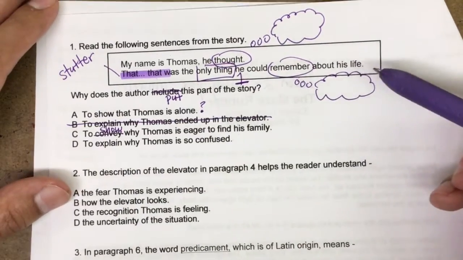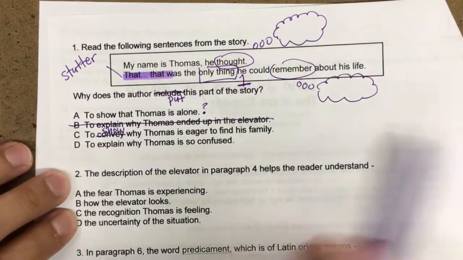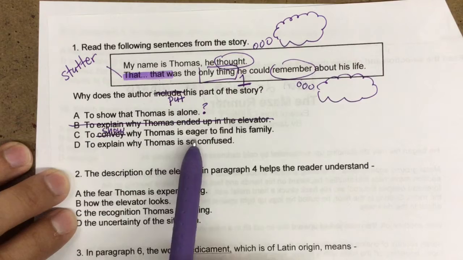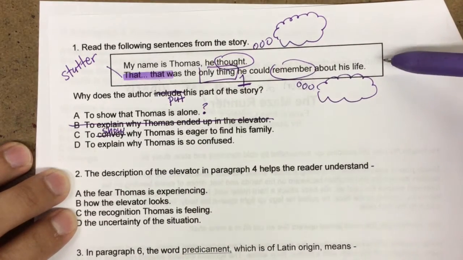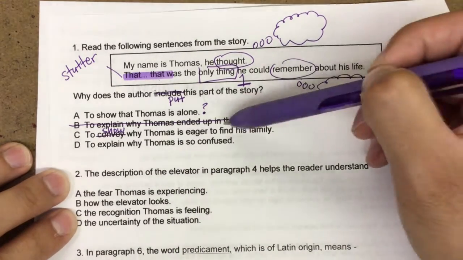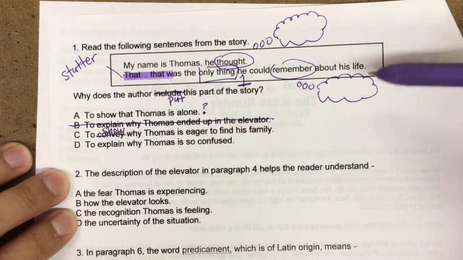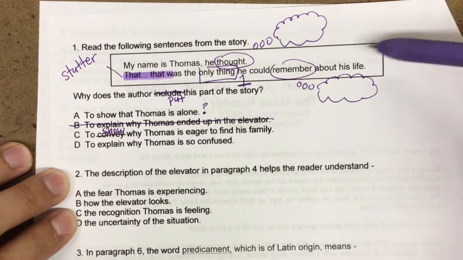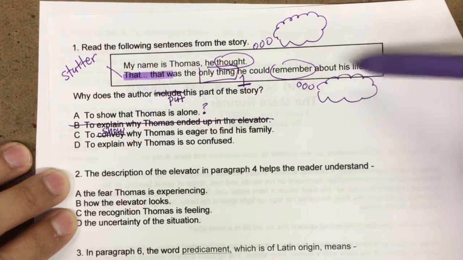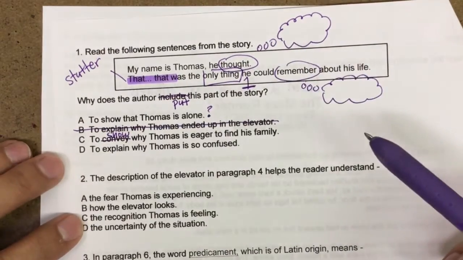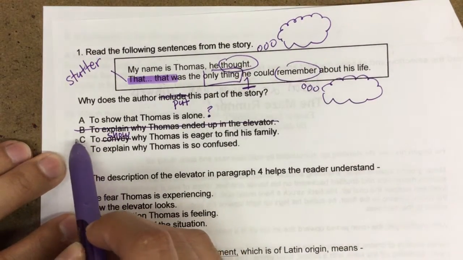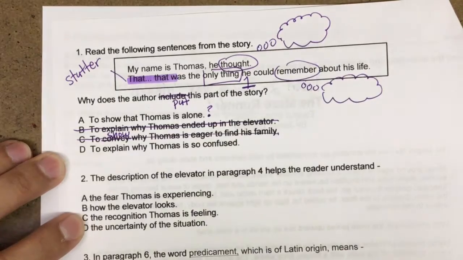What I do, you do. You should have this on question 1. C, to show why Thomas is eager to find his family, did it mention anything about him being eager, meaning excited, to find his family? Can we make a prediction based on these two sentences? Sadly, we cannot make a good prediction. So it's not going to be C.